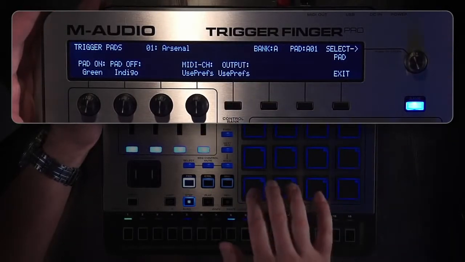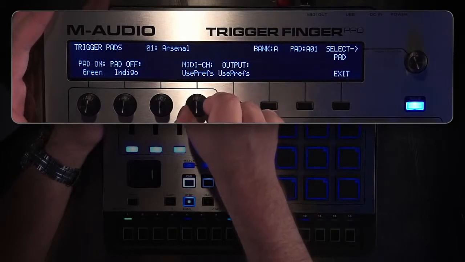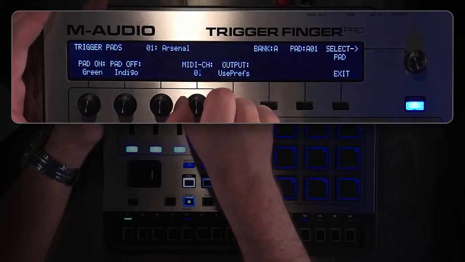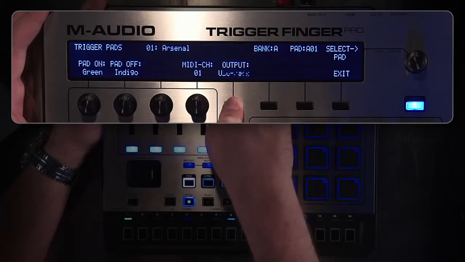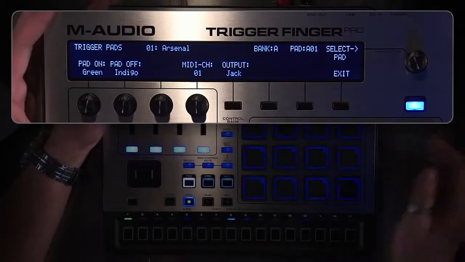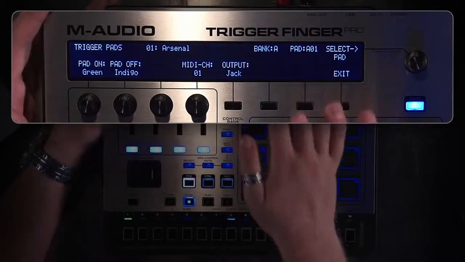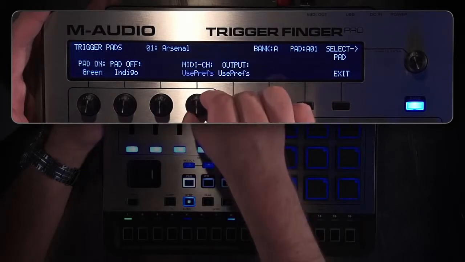So if I wanted this to just go out the jack port to a hardware synth, I could just change this to MIDI channel 1 and straight out to jack. So now this is only sending out the MIDI port and the jack. We'll go back to the user preferences.